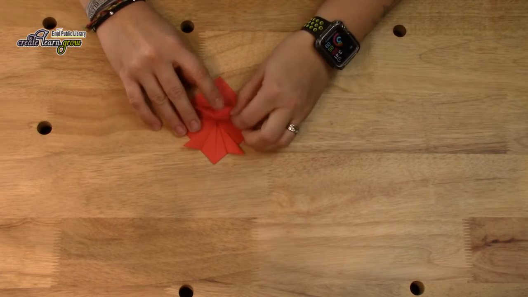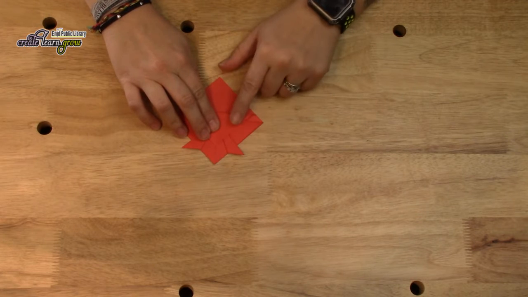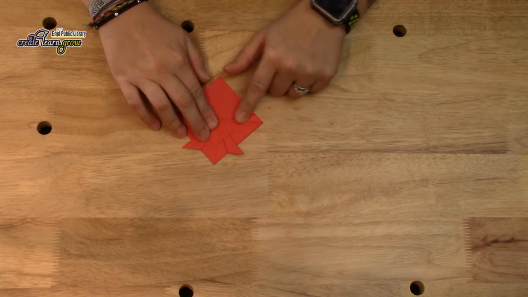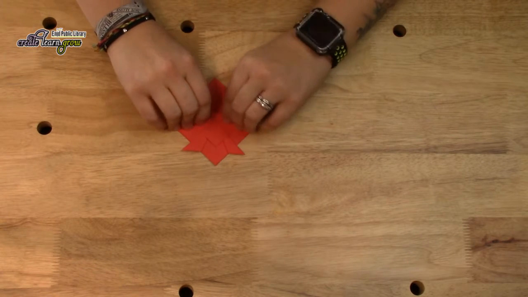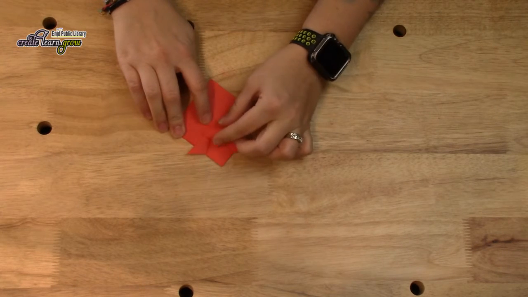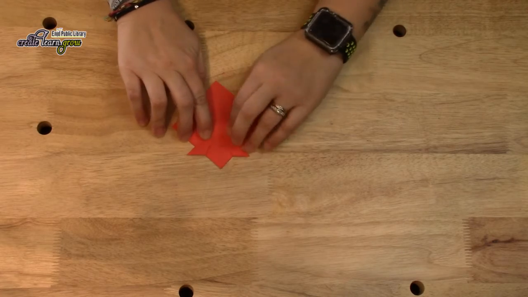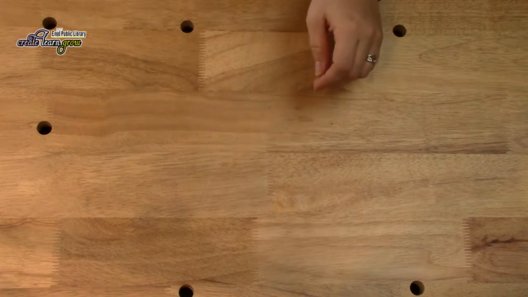We're going to bring the top flap of the bottom section up about 3/4 of the way, and then fold that bottom flappy piece the rest of the way, and then our beak comes down over so that it hangs down a bit.